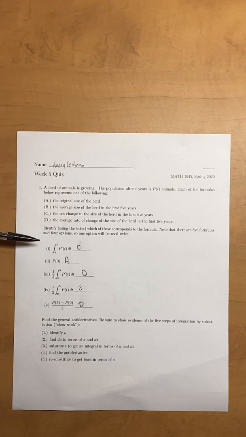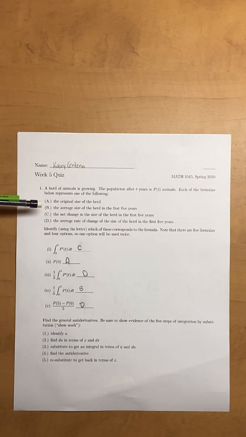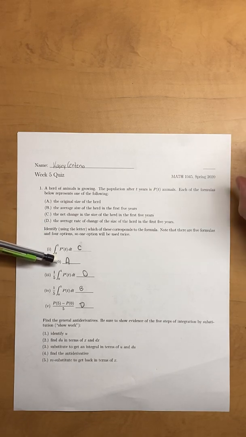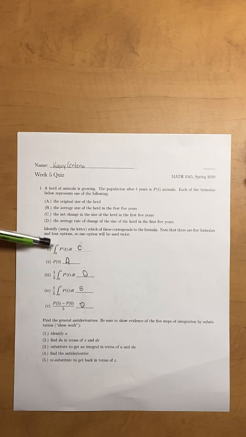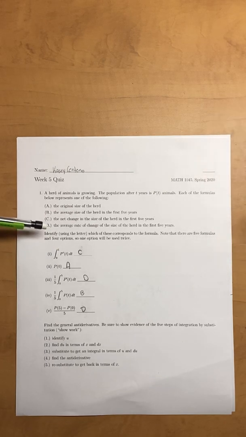For the first formula, I matched it with option C, the net change in the size of the herd in the first 5 years, because seeing as P of t is a rate of change formula, when you take the derivative of it but also anti-derive it, it kind of cancels each other out, and then you are seeing the change from the interval 0 to 5, which would give you the overall change of the herd. So that would go with the net change of the size of the herd in the first 5 years.